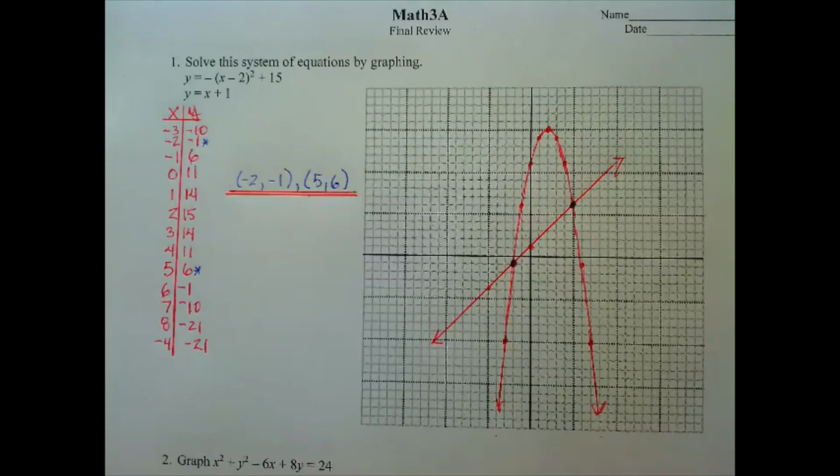And again, you're going to get a problem just like this, two equations in which they're not both straight lines, in which you have to graph and then figure out where they intersect, and that would be your solution to this system of equations.